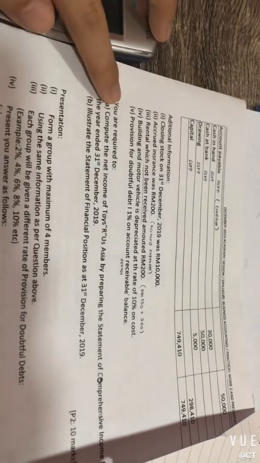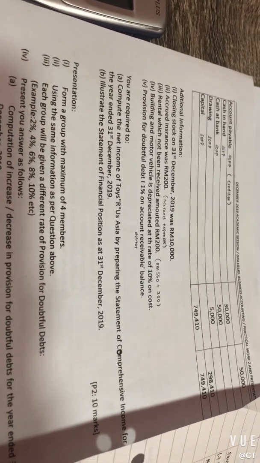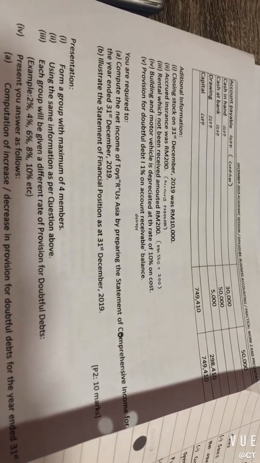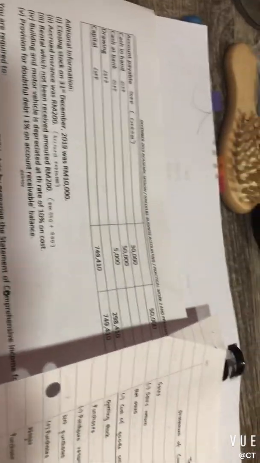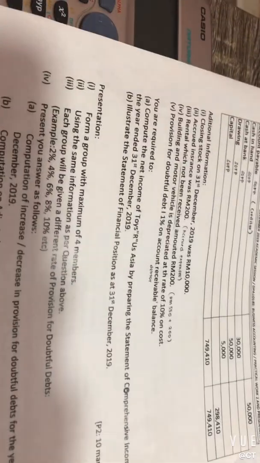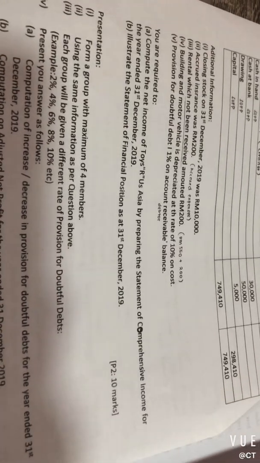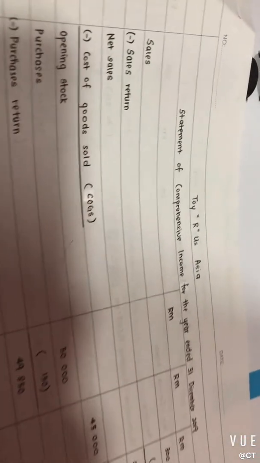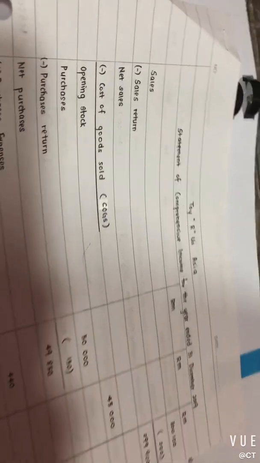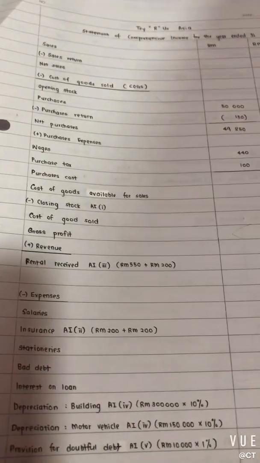Here, you are required to compute the net income of Toy Rush Asia by preparing a statement of comprehensive income for the year ended 31st December 2019. Copy it on the second line. Then we prepare 3 columns for our calculation and 1 column for our adjustments.